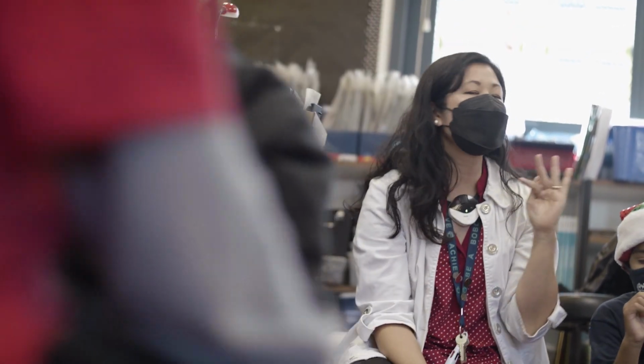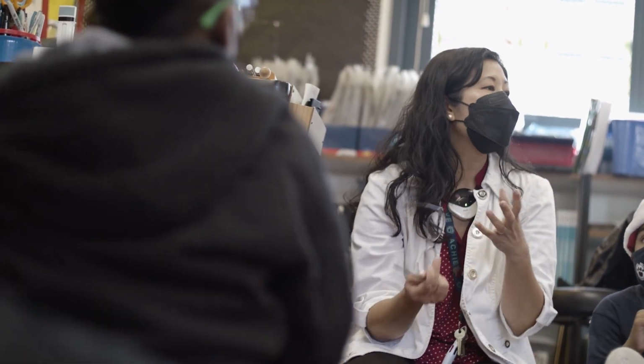Those kinds of shifts in language to what we want to see versus what we don't want to see are really, really helpful for students, so that what they are picturing in their head is actually the thing that we do want.